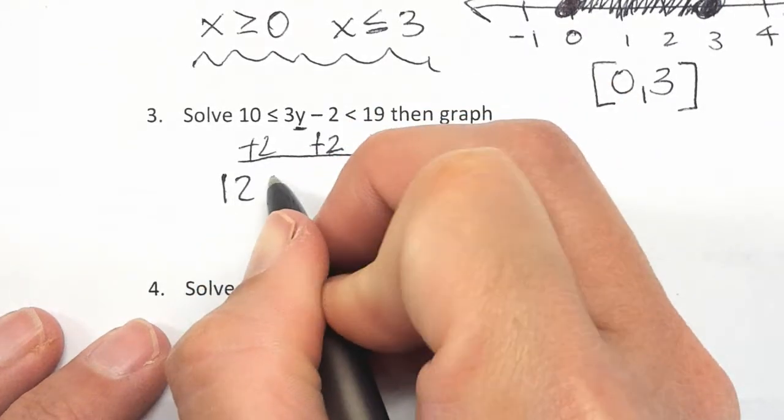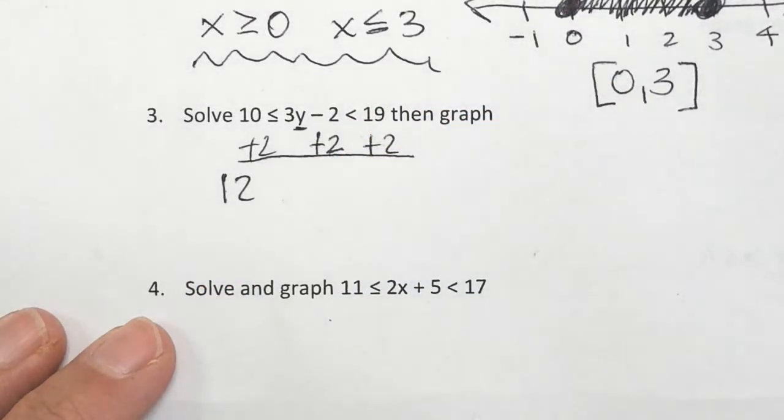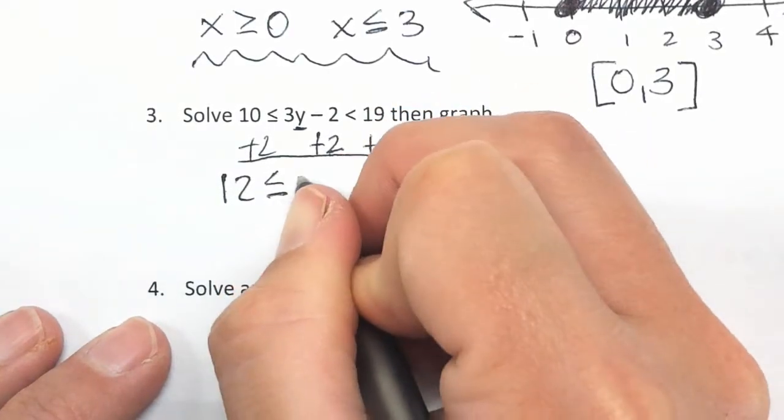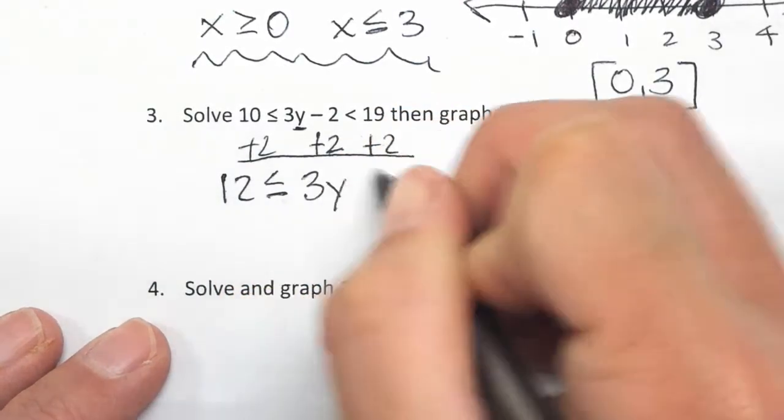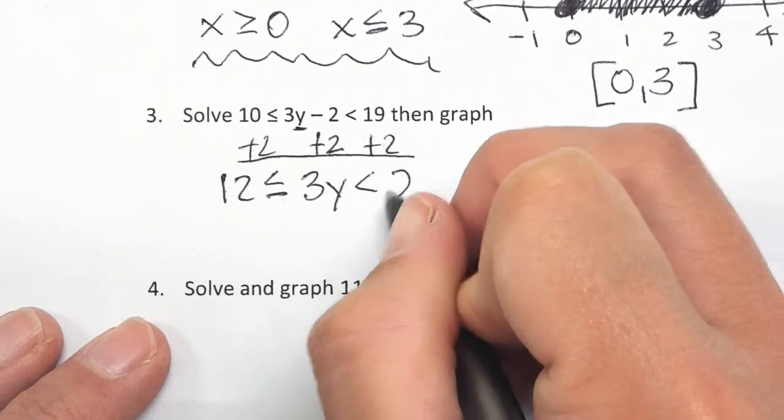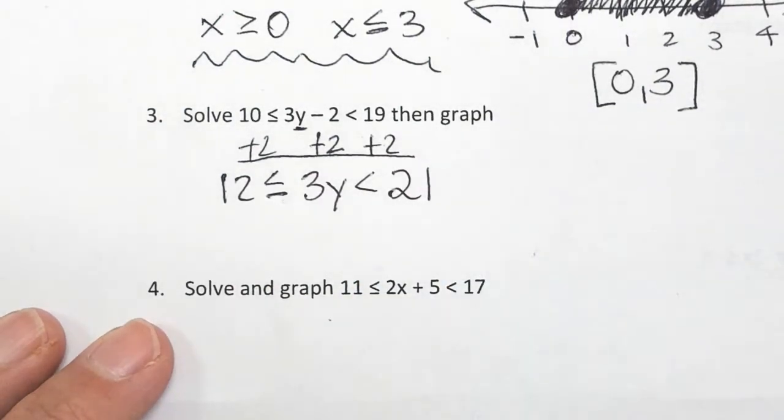12 is, do the signs change? No, because we didn't divide or multiply by a negative, right? In the middle is less than 21. Now we need to do what?